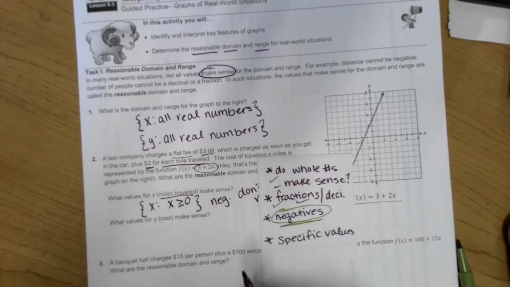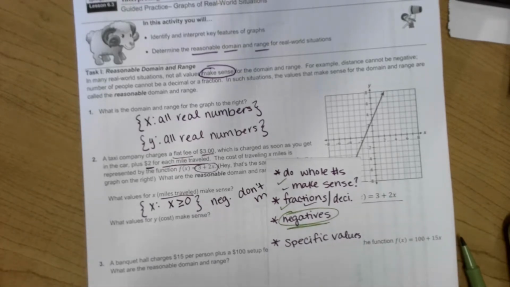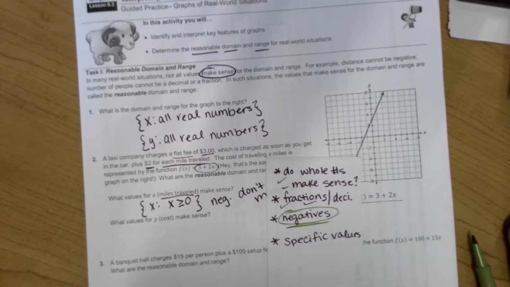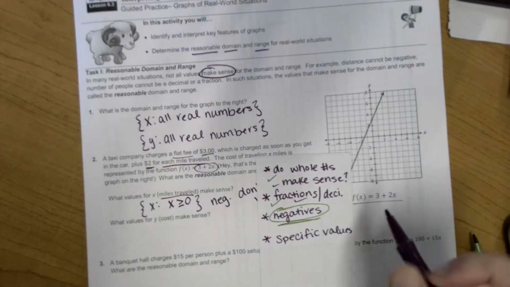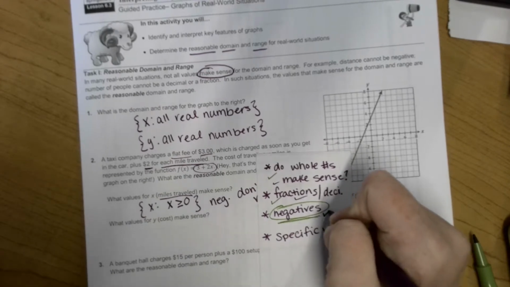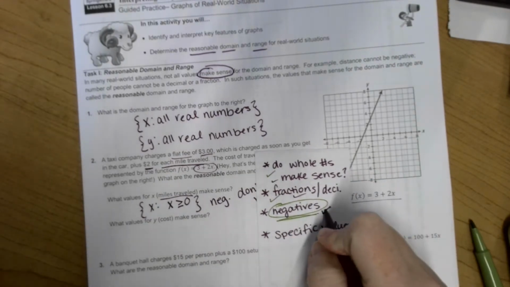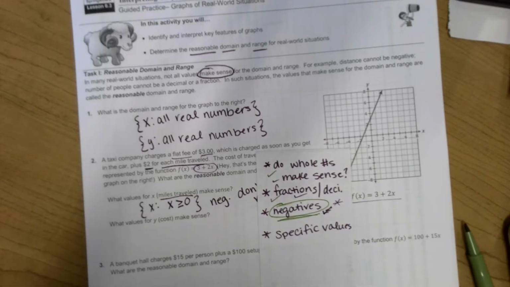Negatives, do negatives make sense? So negative values, again, if I'm charged a negative amount, that means the company is paying me. If you find a taxi company that will pay me to ride for them, let me know, and I will quit my job today and do that. No, I'm just kidding. Sorta. So negatives don't make sense here either.